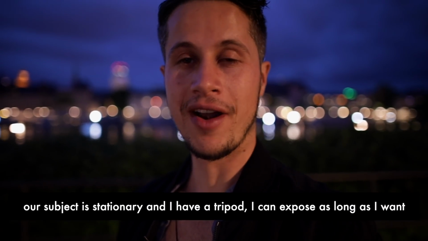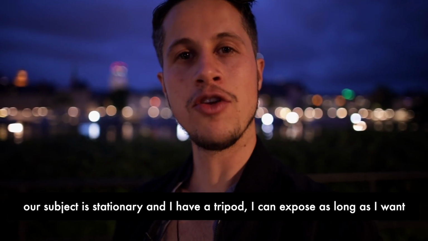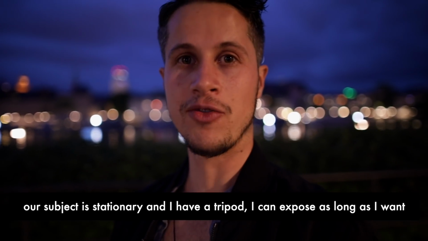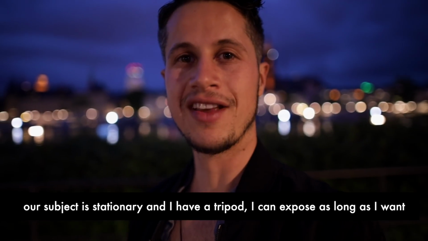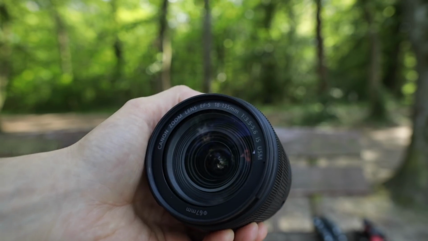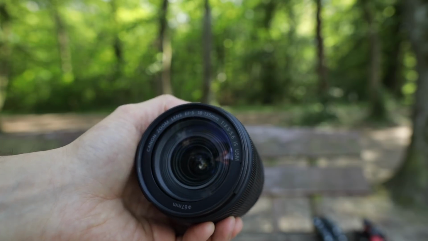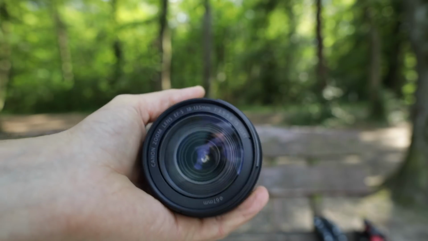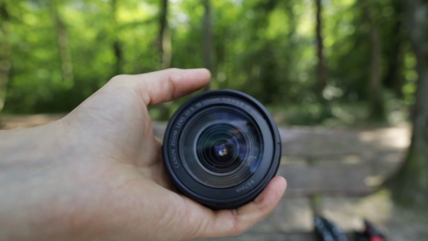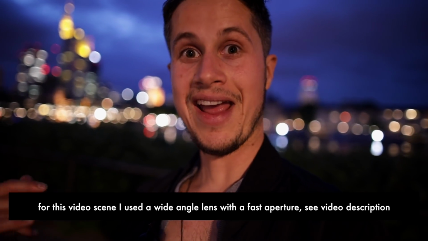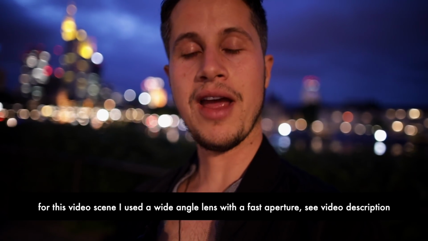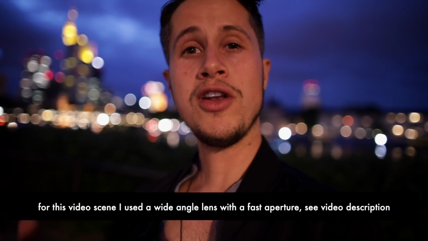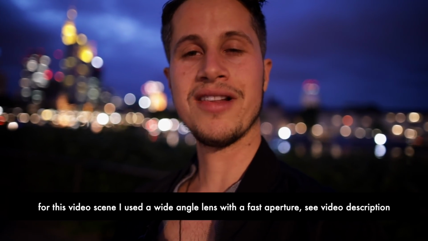Since we're using a tripod and the skyline is not going anywhere, so it's stationary, we can use an ISO value of 100, which is the lowest one that the Canon EOS 77D has. Secondly, we're using a kit lens, which is the 18 to 135 mm, which is not a lens with a fast aperture. So the lens itself doesn't allow you to have a lot of light coming through it. Since we have a tripod and the subject behind me is stationary and we always aim for the best image quality, we know already that we can keep the ISO as low as possible. So the ISO value is set to 100.